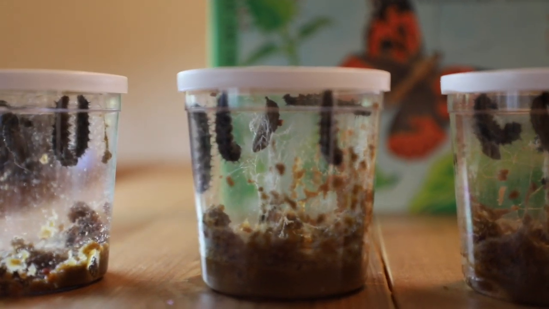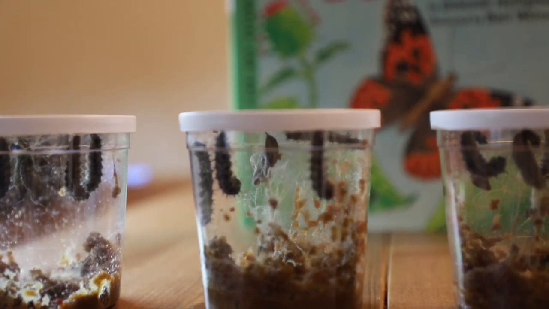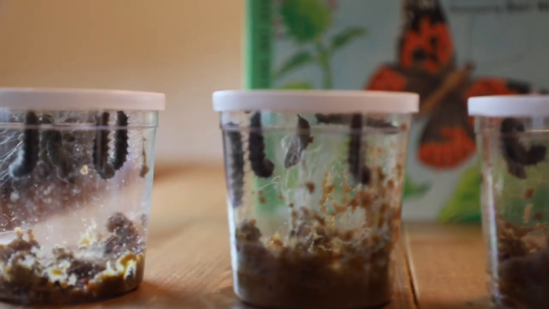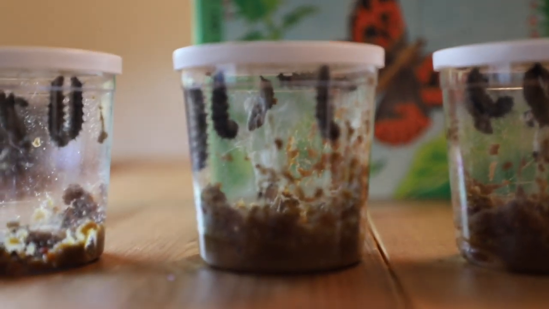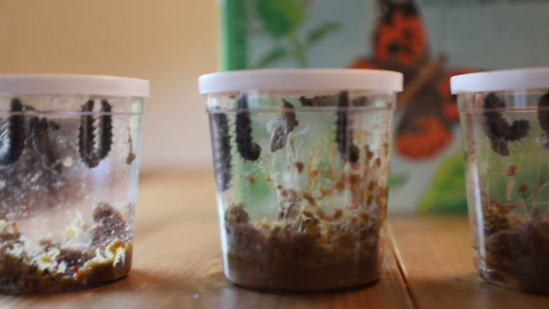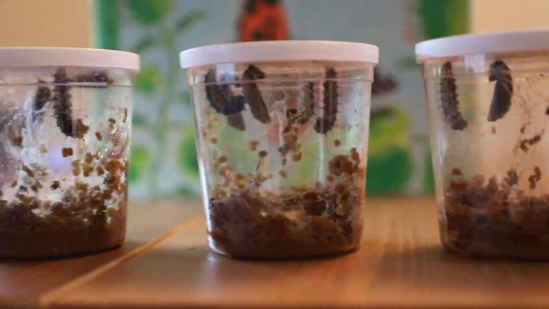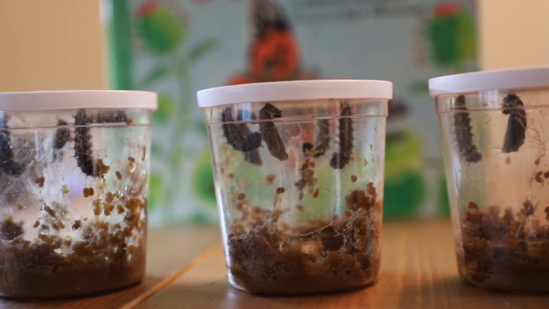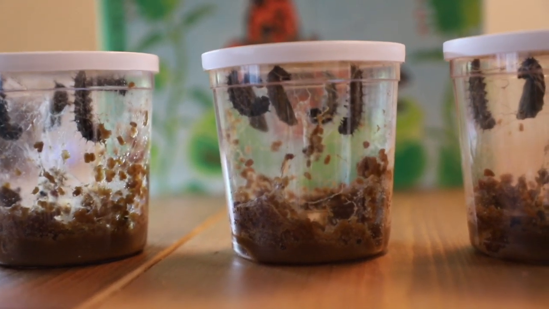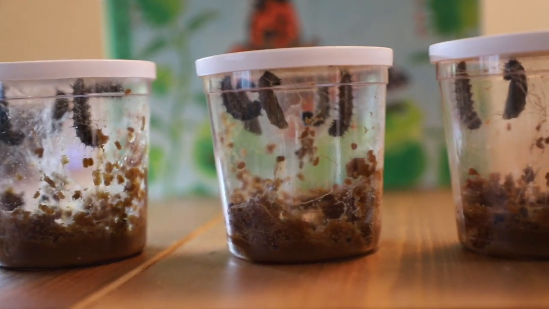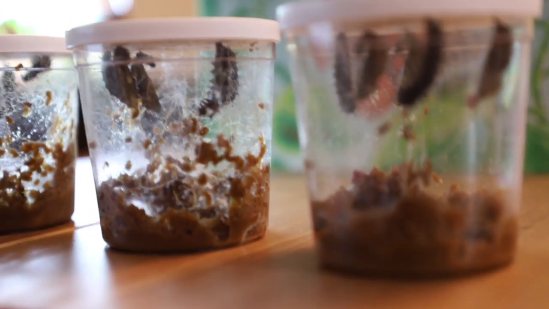Now I have another one in the back, and this one is making the chrysalis. And I have a few with the J shape, and I have 2 caterpillars that still need to get to the very top. In my third container, I have 3 caterpillars making their J shape, and 2 are in their chrysalis. There's one in the front, and there's one a little bit further in the back, if you can see him.